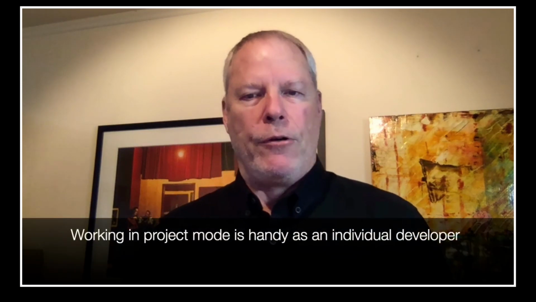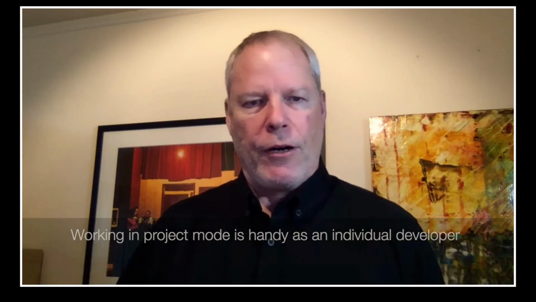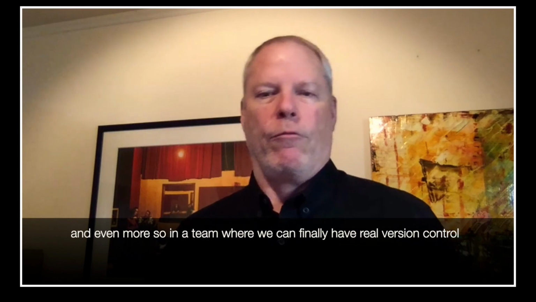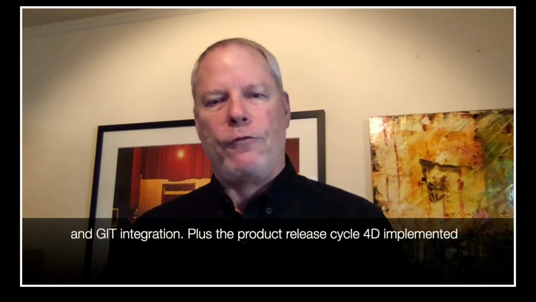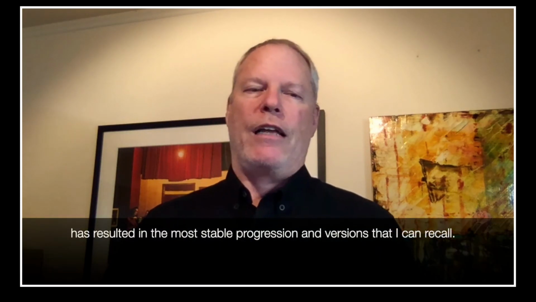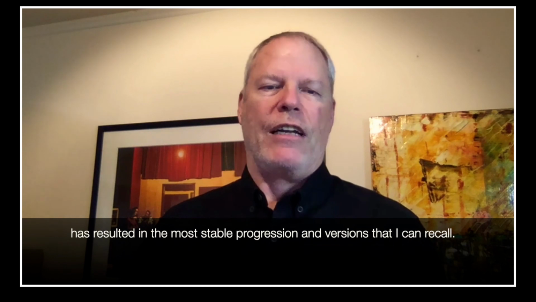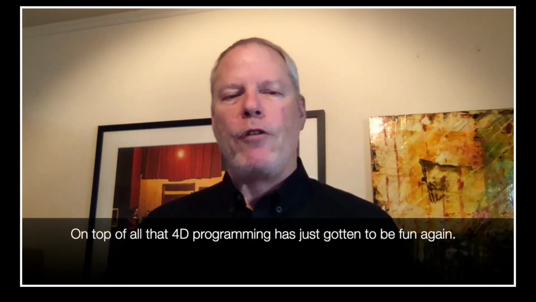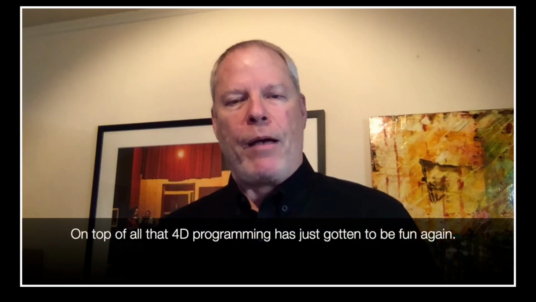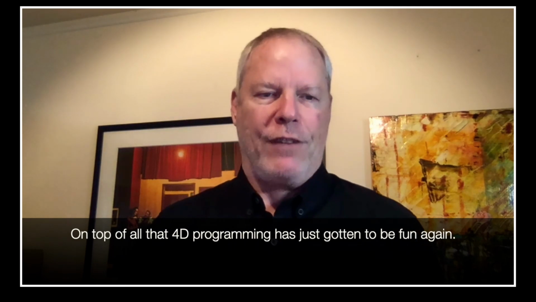Working in project mode is handy as an individual developer, and even more so on a team where we can finally have real version control and git integration. Plus, the product release cycle 4D implemented has resulted in the most stable progression of versions that I can recall. And on top of all that, 4D programming has just gotten to be fun again.